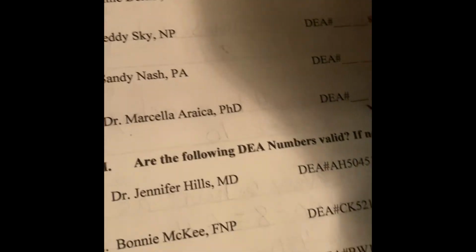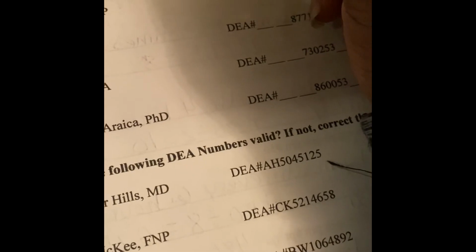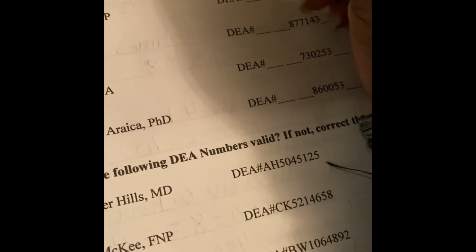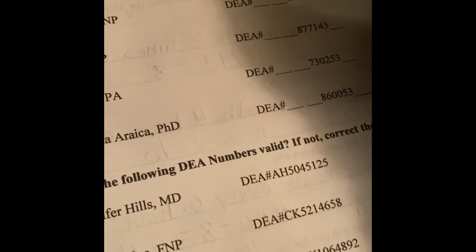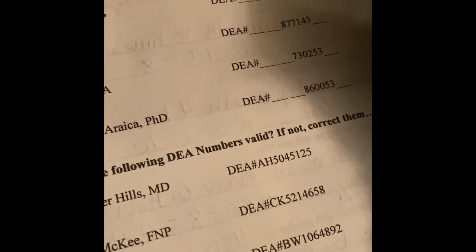So number 4, we have another PhD. So we're going to do D. The last name starts with the B, so we're going to do a B. And for this one, it's going to be 7 plus 4 plus 5, which equals 16.